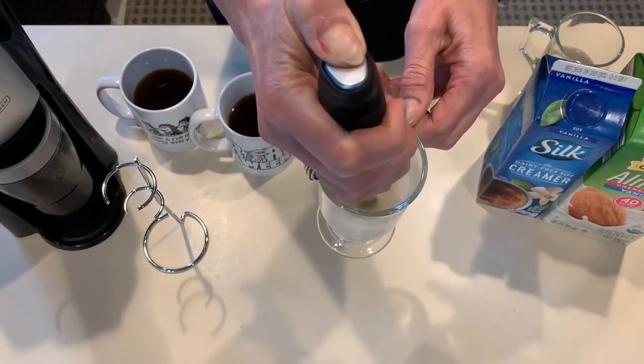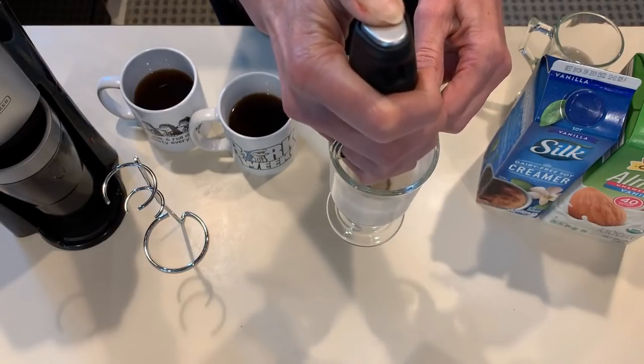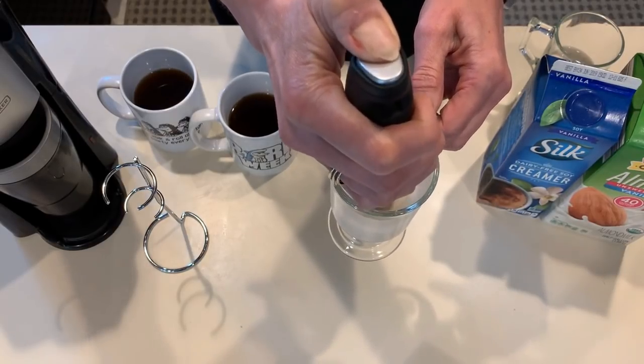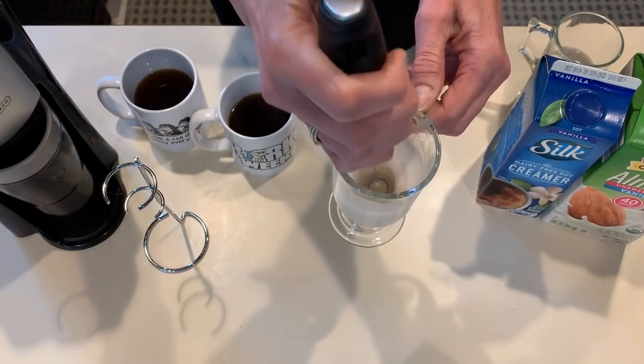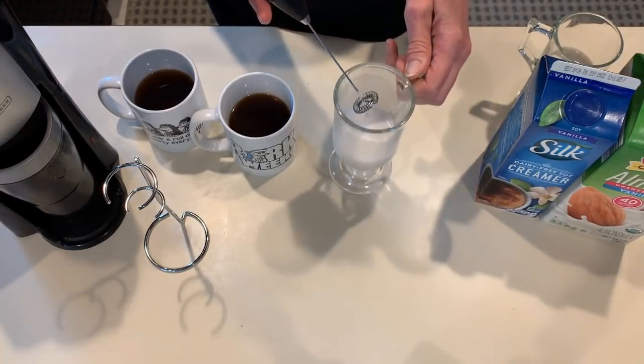And it really works well, and it will froth up regular milk. It works for dairy milk, and it works for our almond milk, non-dairy milks, just as well, and it does not take very long. As soon as it starts to froth, then you can move it up and down, and you can see that it froths really, really well.